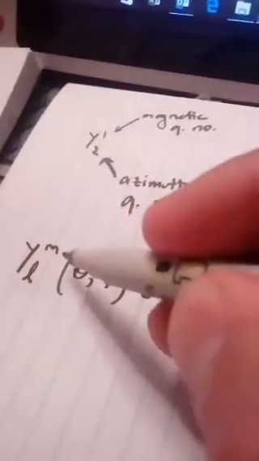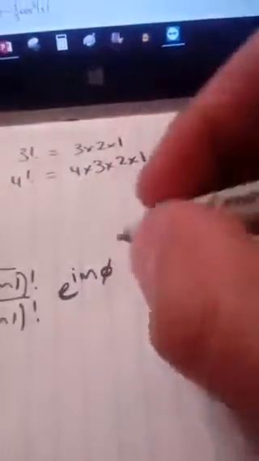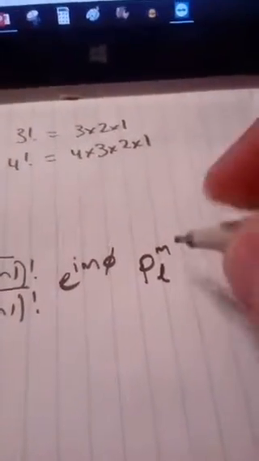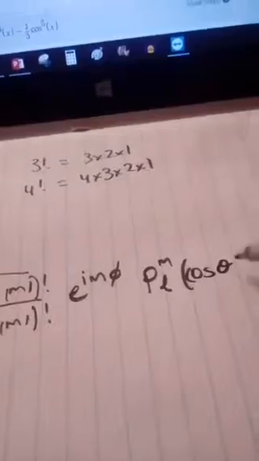Multiplied by e to the i m phi, where m is the magnetic quantum number and phi is the angle, called the azimuthal angle. And then it is multiplied by this function P_l^m of cos theta. So this is what Y is.